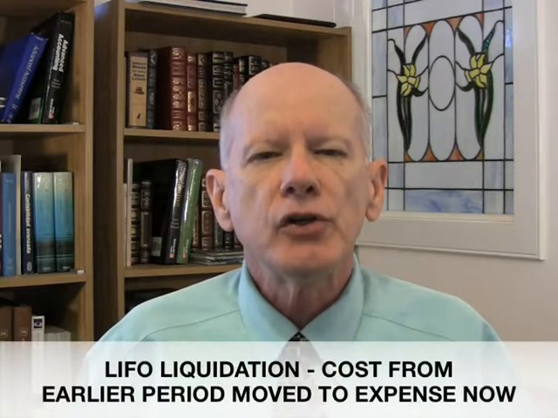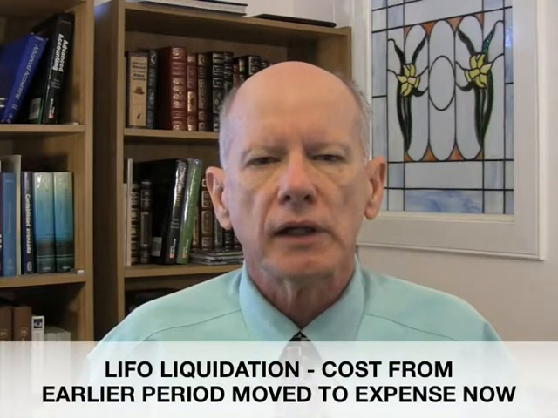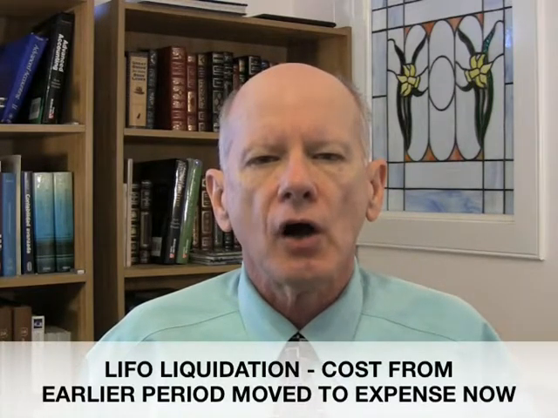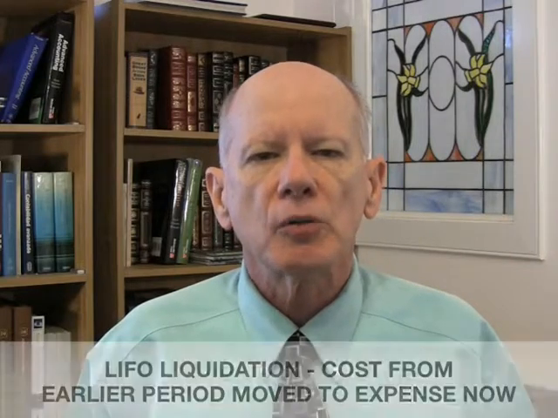In addition, you can have what's called a LIFO liquidation. If you reduce the quantity of inventory, some of those earlier costs will be moved into the current period. For example, if you buy a can of tuna fish 20 years ago and you finally sell your last can, then that earliest cost, 20 years ago, is moved from inventory to cost of goods sold. That's a mismatched revenue and cost of goods sold figure.